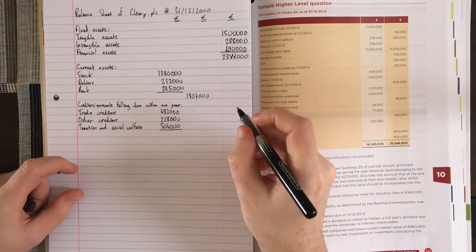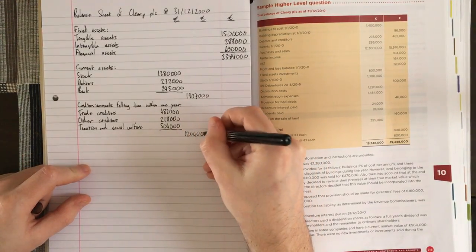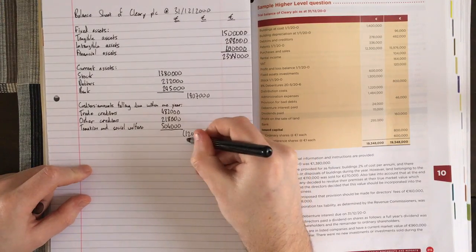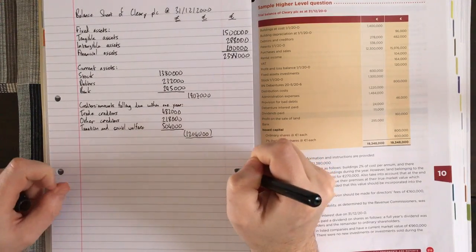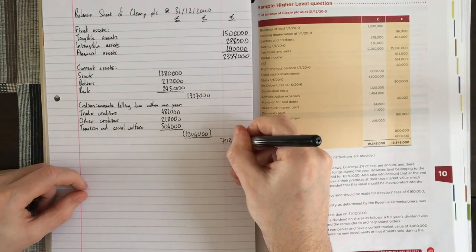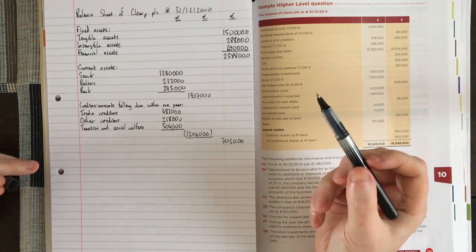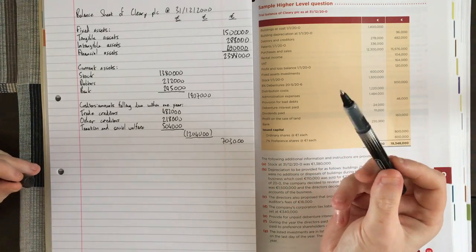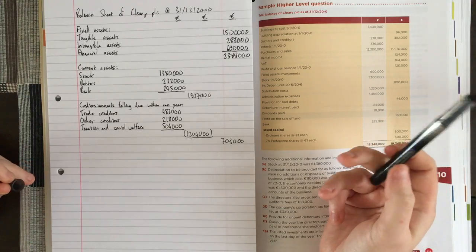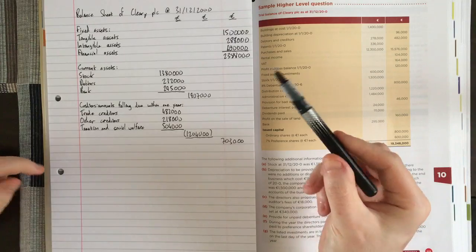Add the three of those together, you get 1204. Subtract that then from your current assets and you get 703. That's my 703, which would be your net current assets.